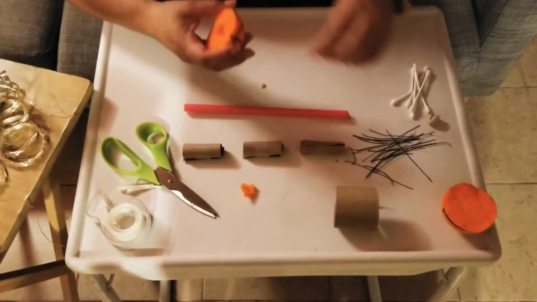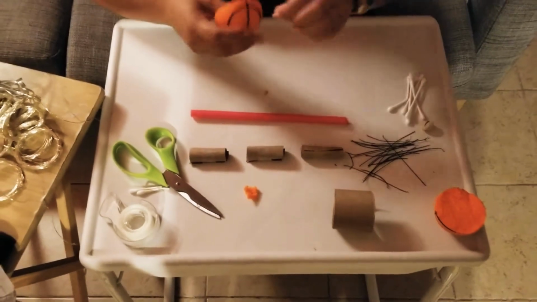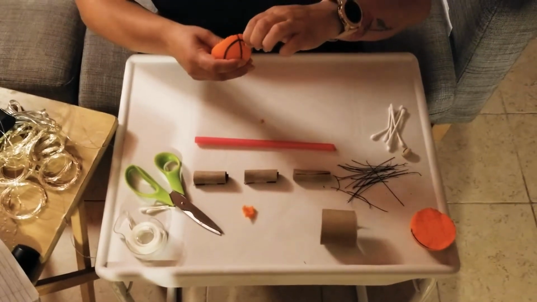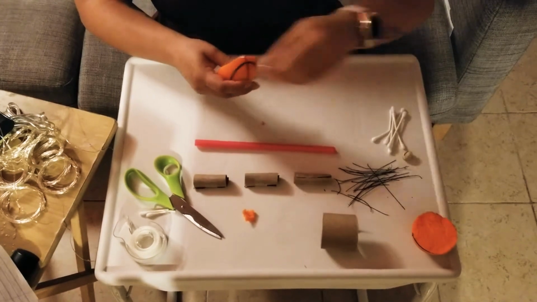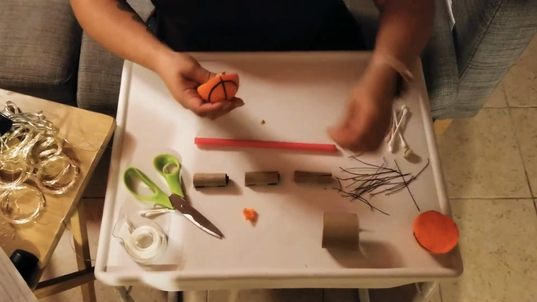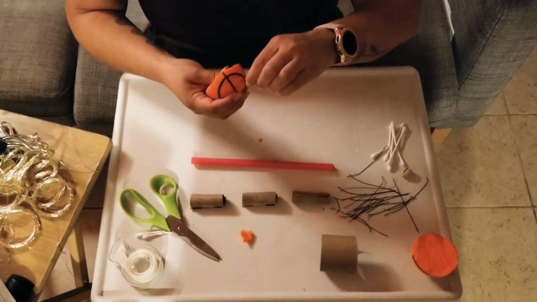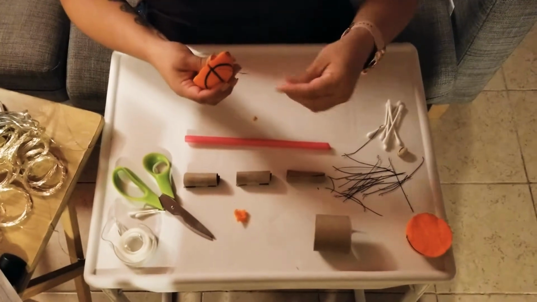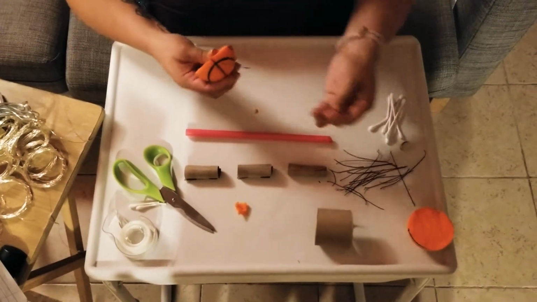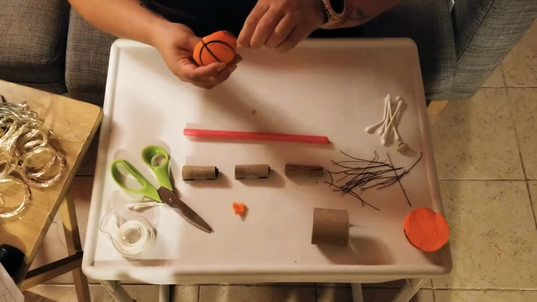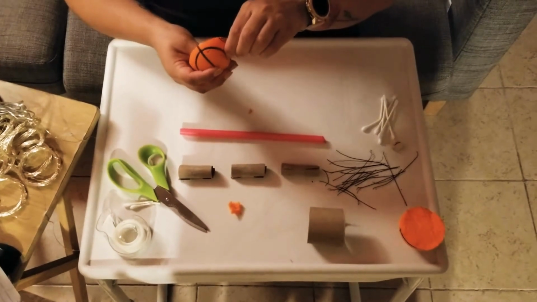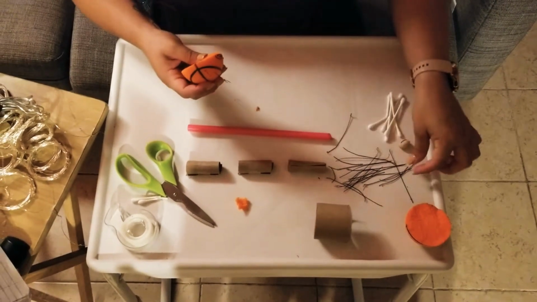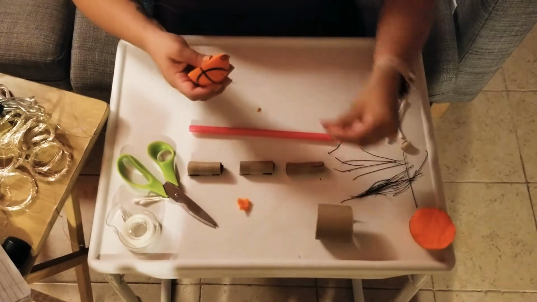We are now going to be adding dendrites to our cell body, our soma. These dendrites are branch-like extensions of the soma, and they contain receptor sites for the information that's coming into the neuron.